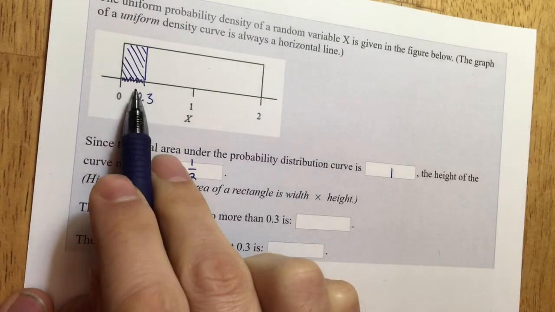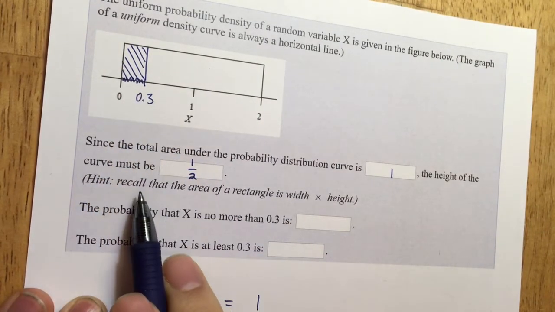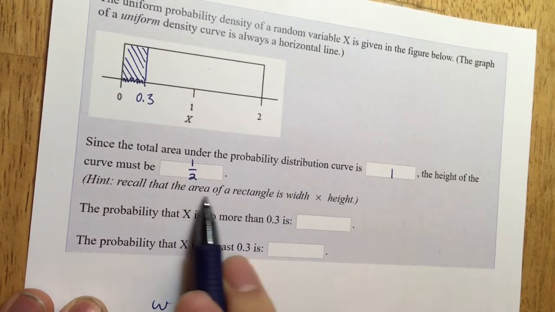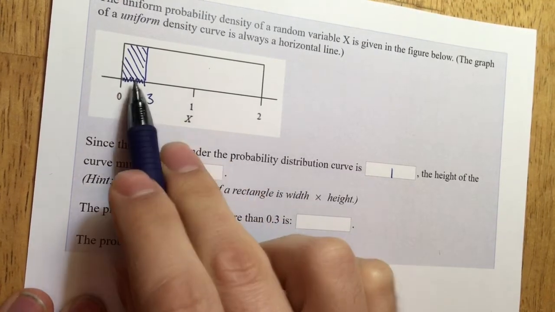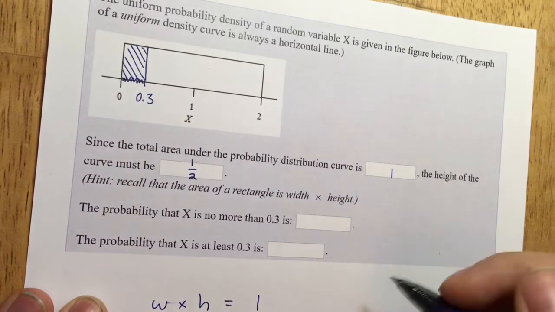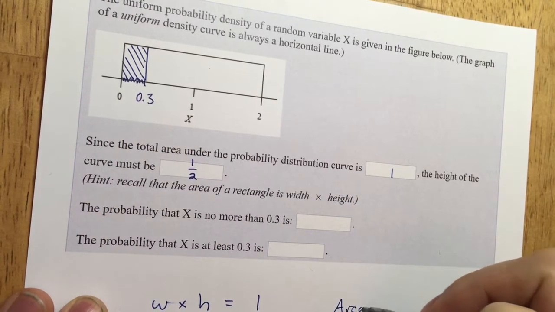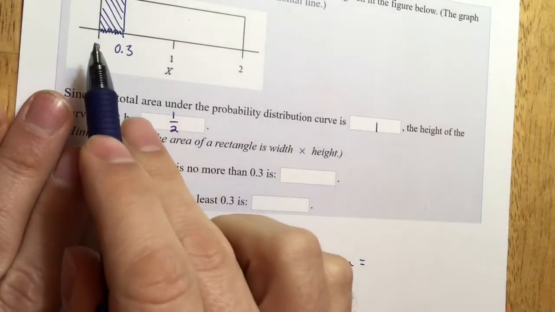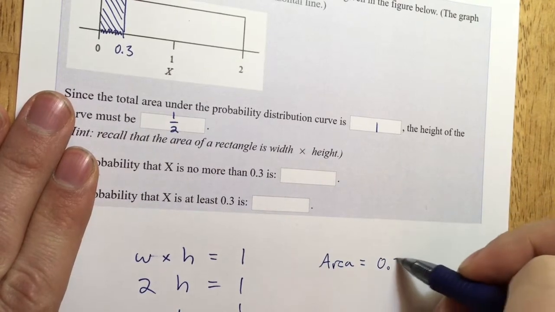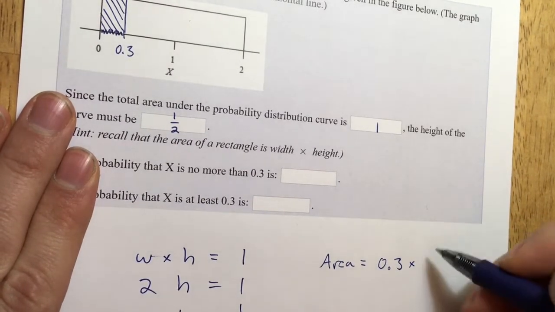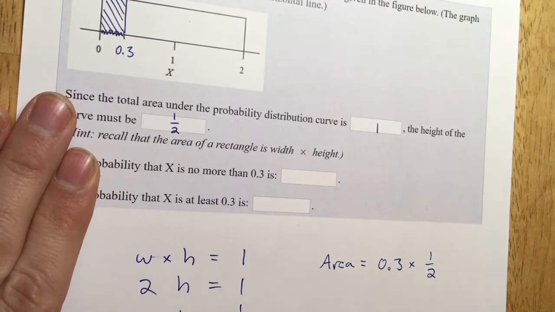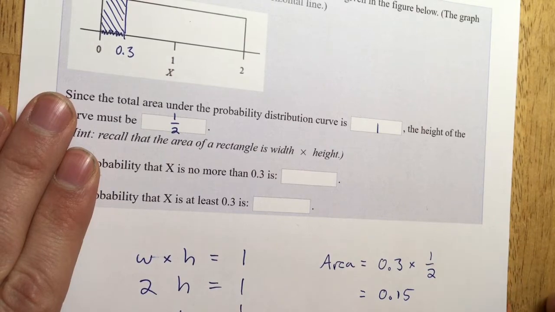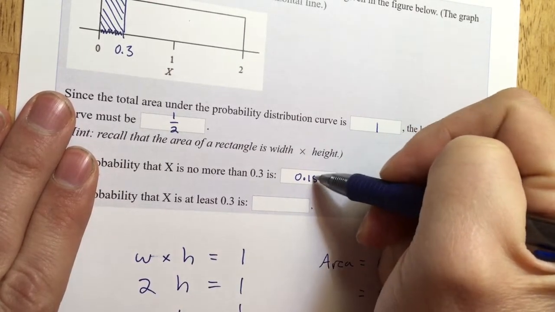Now that's the area of a rectangle. So again, we can go to this formula over here. The area of a rectangle is width times height. So the area of this rectangle is, well, the width is 0.3. And we said the height of the curve was 1/2. So therefore, the area is 0.15. That's half of 0.3. So 0.15.